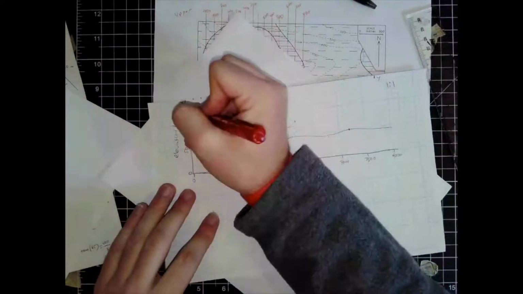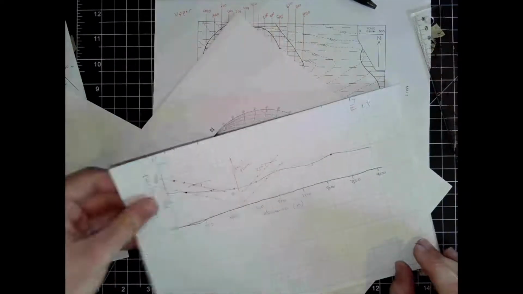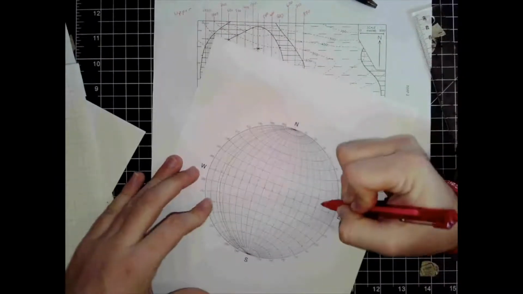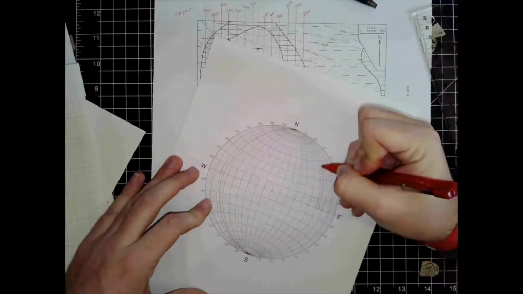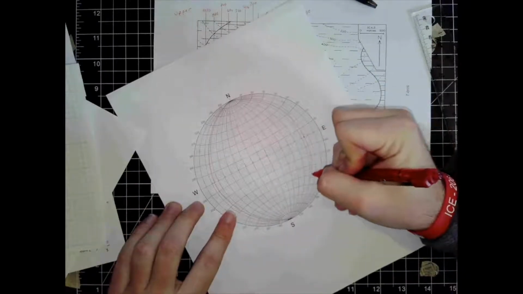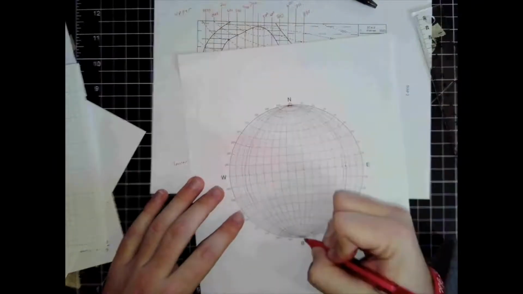That's like that limb. It can be helpful to label like west, east, just for clarity. Here's our 25 degree dipping to the east limb.